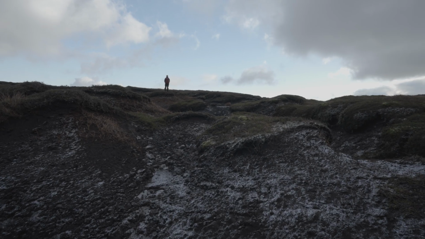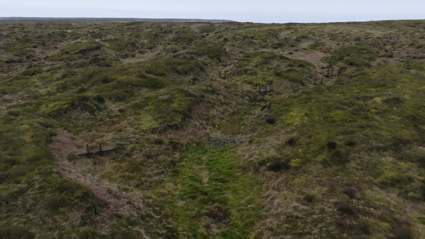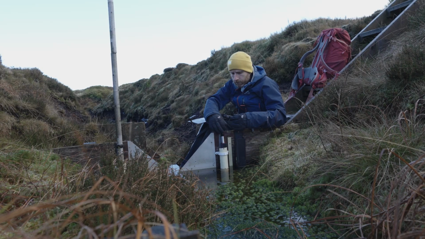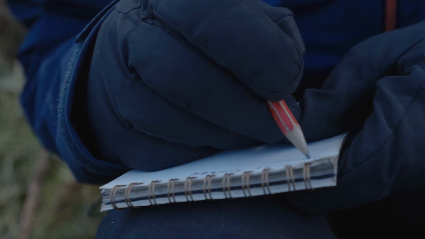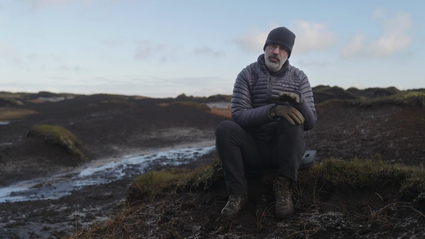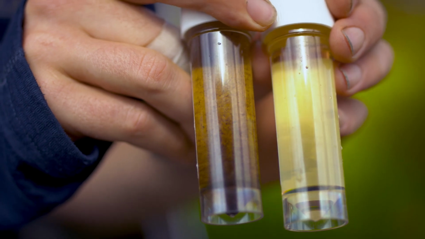So to do that, what we needed to do was have some areas where we restored the peatland and actually monitored the rainfall, and we monitored the amount of water leaving a catchment area. But crucially, we also needed an area where we didn't do anything, a control. What would it have been like if we'd have kept it?